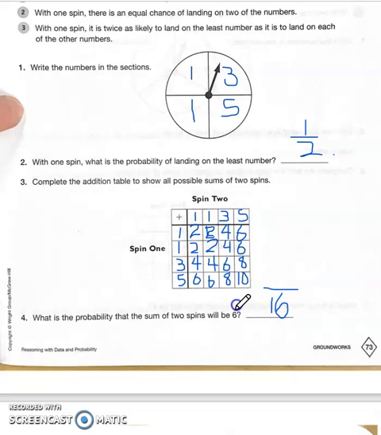And my numerator is the outcomes that I'm looking for. Right now I'm looking for how many times I would get 6 out of 16 chances. If I look in here, I see a 6 there. 1, 2, 3, 4, 5. So I've got 5 out of 16. 5/16 is my probability that my sum will be 6 after spinning it.